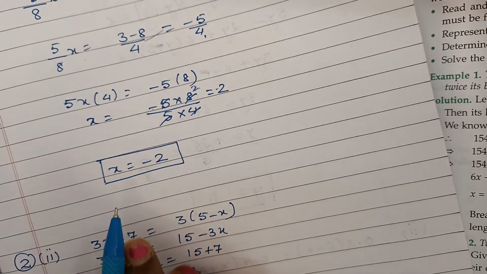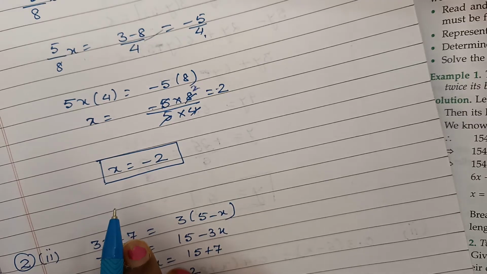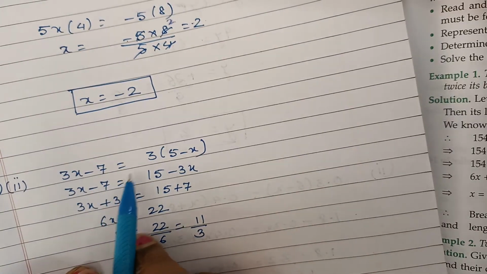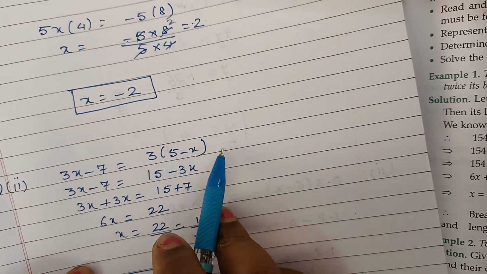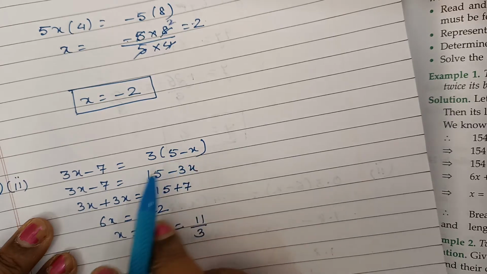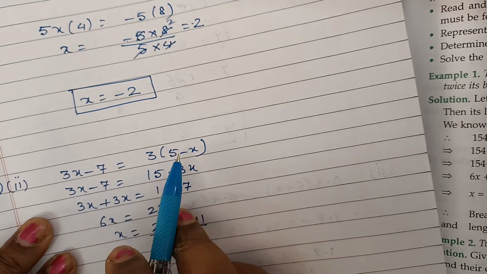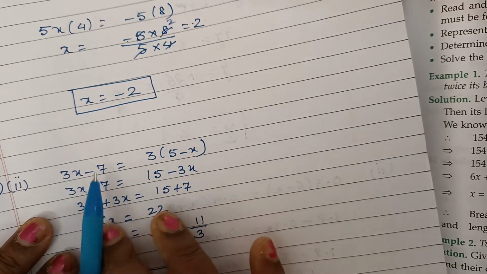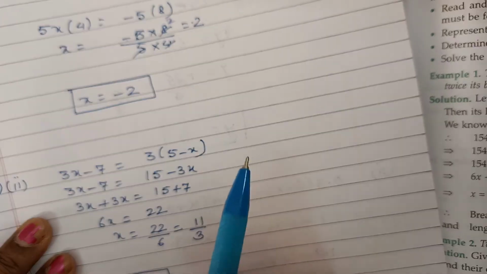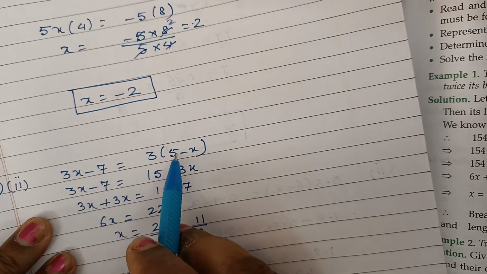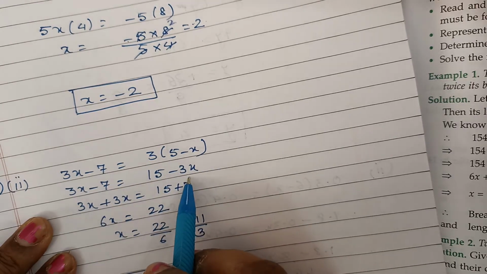Now in the second question, I am doing the second part for you. The first part is easy. So let's see. 3x minus 7 equals 3 into 5 minus x. Now what do we find here? The variable is on both the sides. So I told you earlier also that I will take the same variables on one side and constants on the other side, or we will group them together. So it becomes 3x minus 7 equals 3 5s are 15 minus 3x.